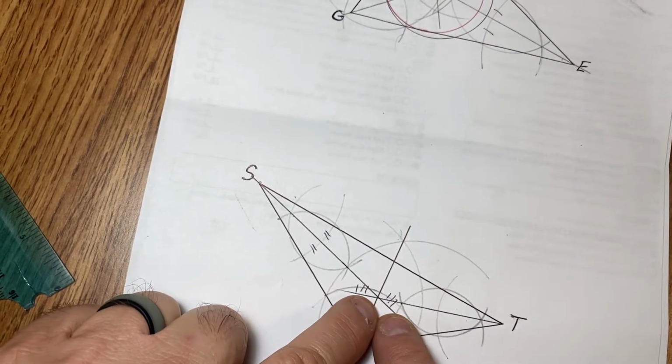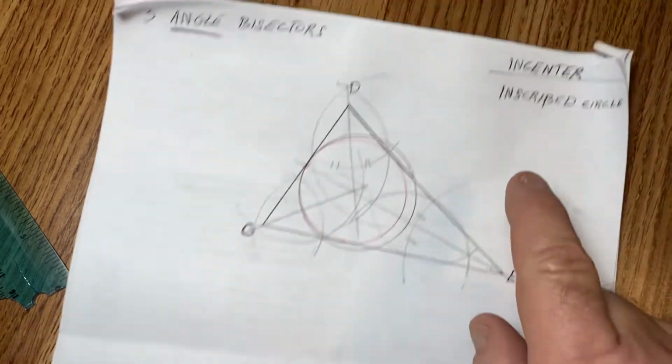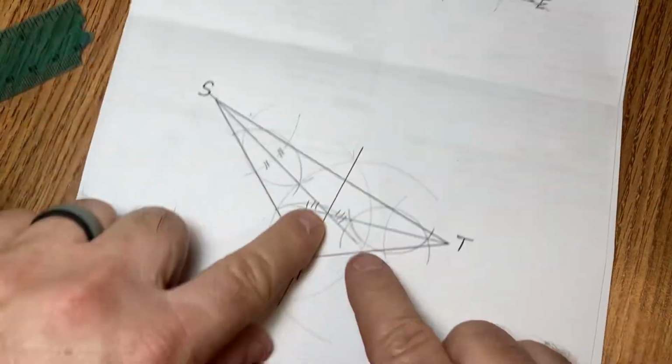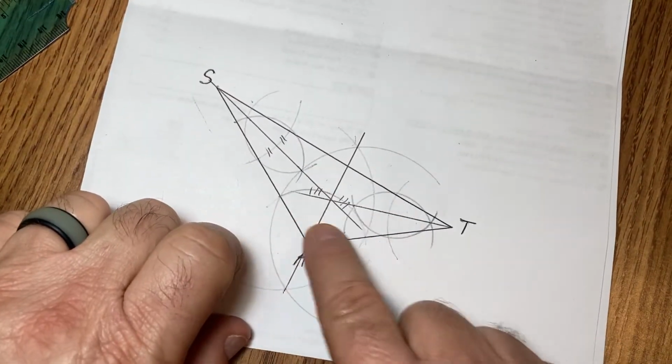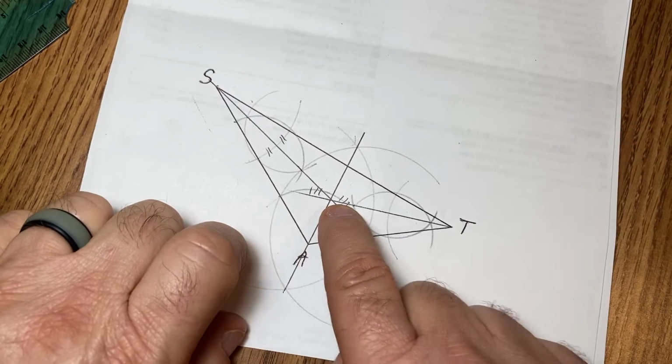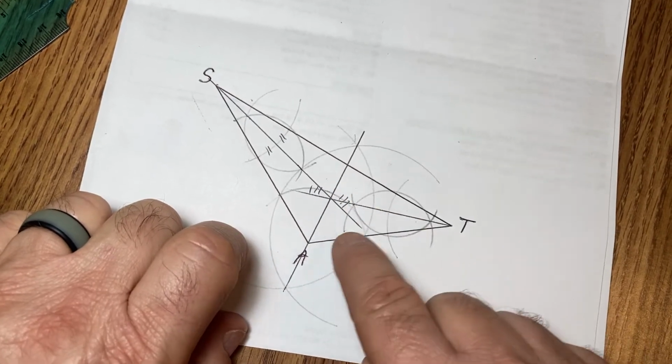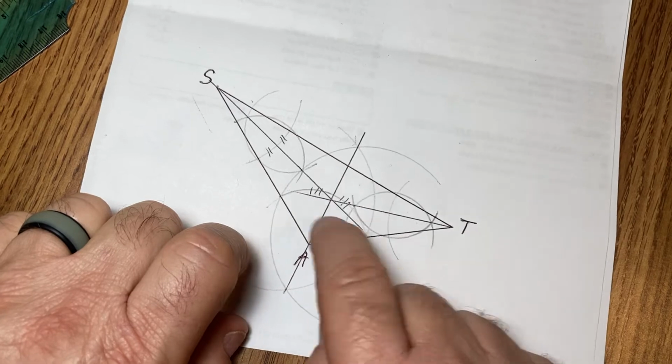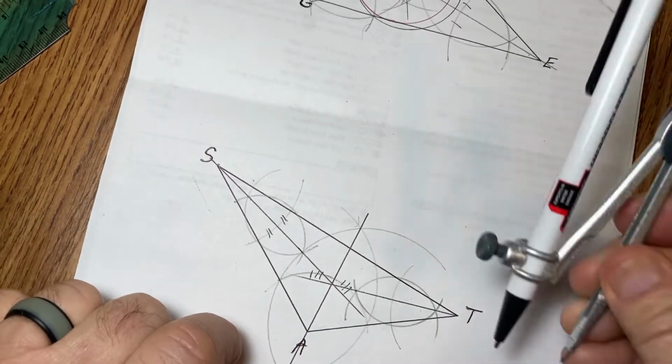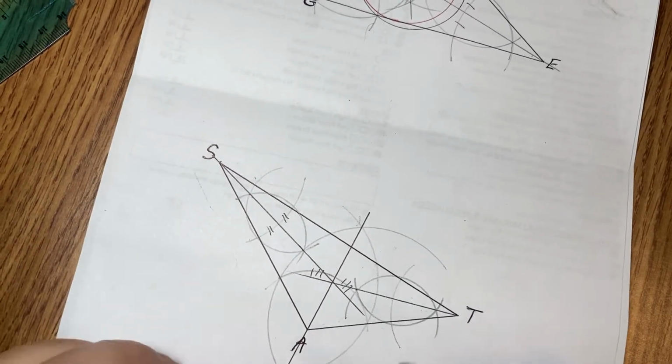point of concurrency, and that point's called the what? The in-center. Sorry, the in-center is equidistant to the three sides. So we should be able to make a circle that touches just the three sides. So do that again.